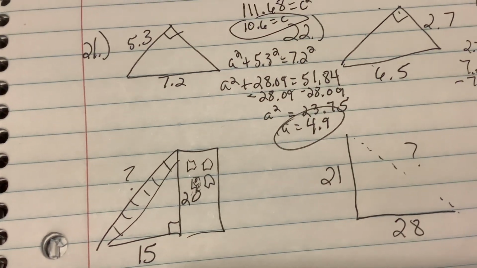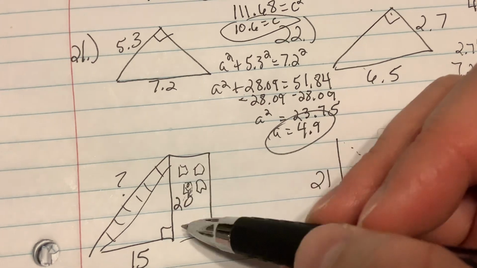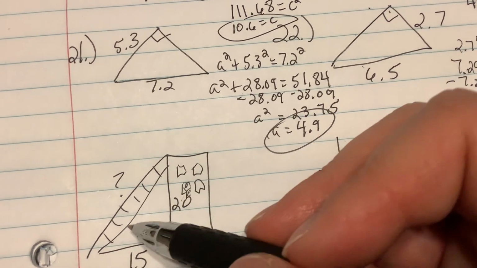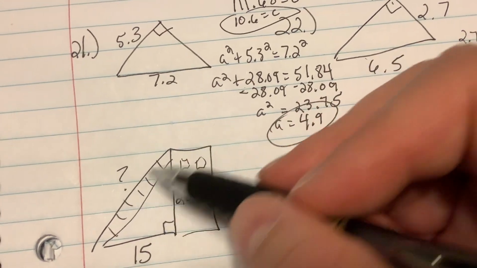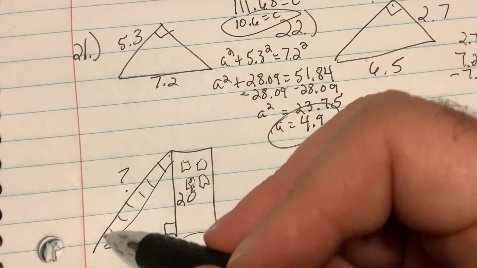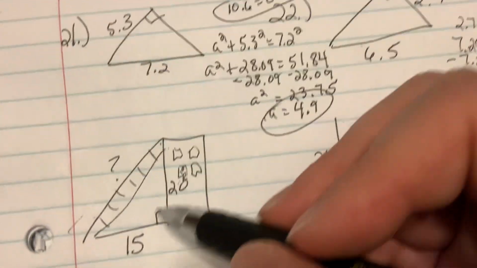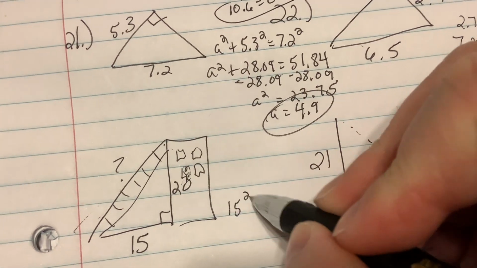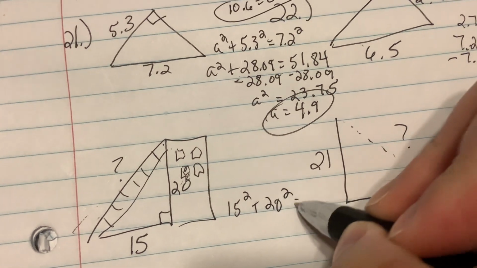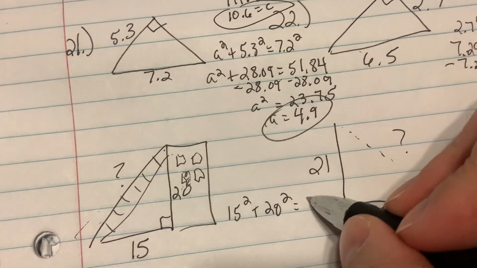Let's say the building is 20 feet high, and you've got this ladder that's 15 feet out here. How tall does the ladder need to be to reach the top? So here we form this right triangle, and we can use the Pythagorean theorem. We've got our legs, so 15 squared plus 20 squared equals whatever our ladder needs to be.